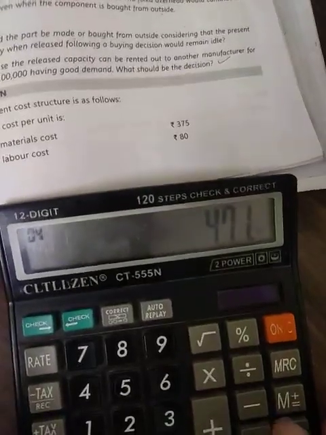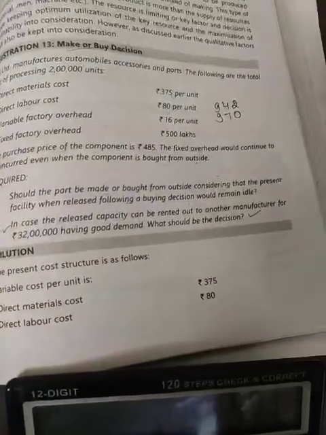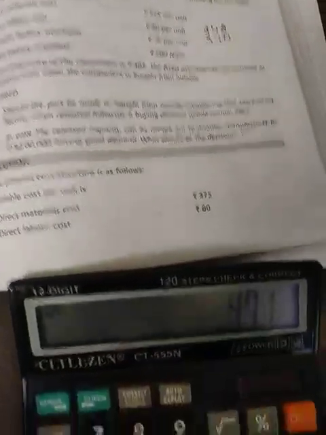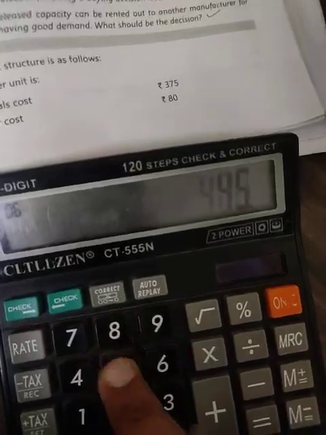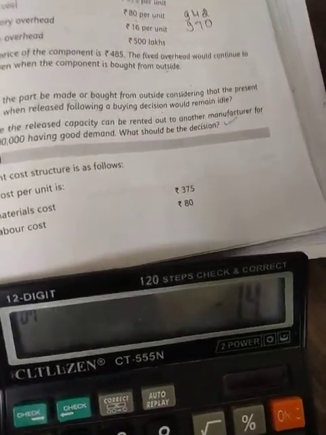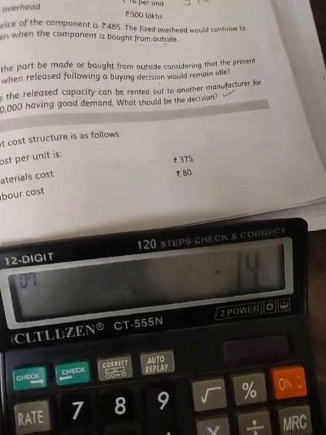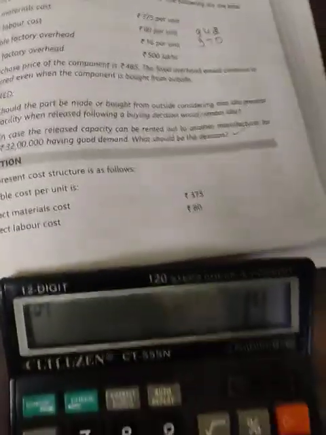Okay, so 471 is the cost of manufacturing a product, and 485 is the cost of buying it. So it is simple to know that we should manufacture it, because if we manufacture it on our own, then we will save 14 rupees, right? Definitely. So this is pretty simple.